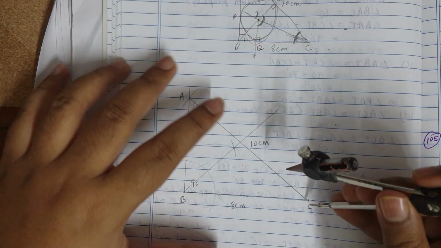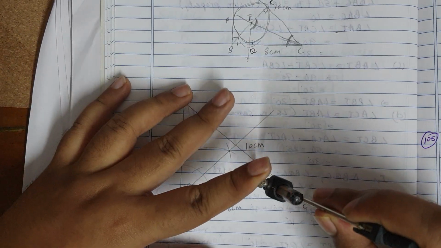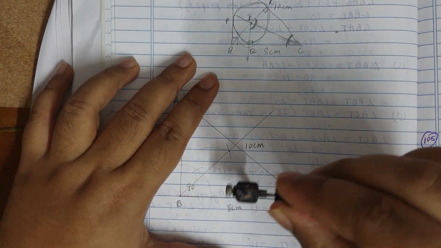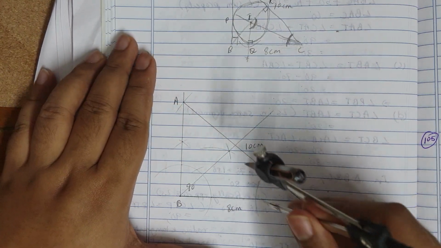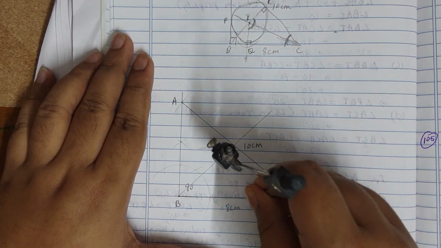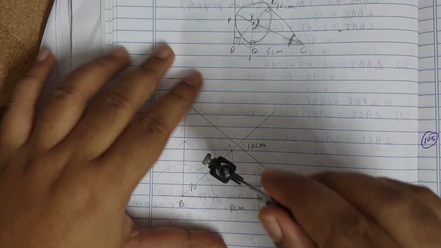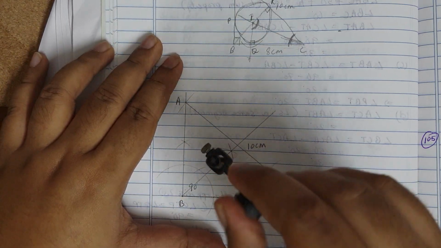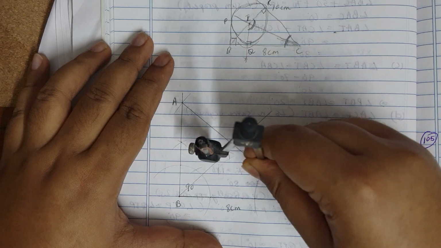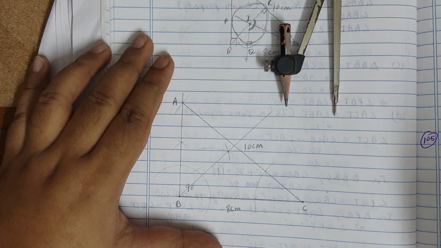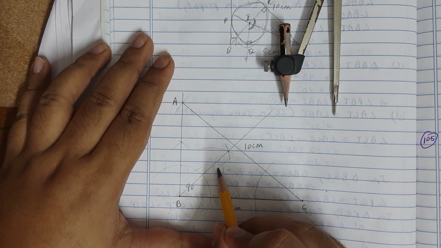Then let's bisect angle C. So with some radius, you draw an arc cutting the 2 arms of the angle. Then center here, draw an arc here. From center here, cut the previous arc. So it cuts the previous arc at this point.